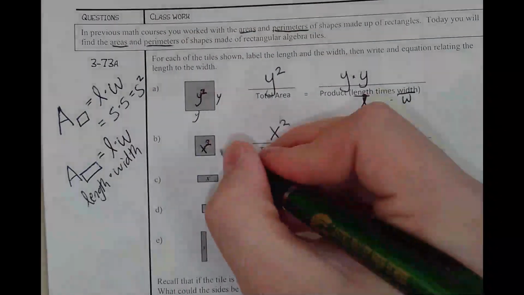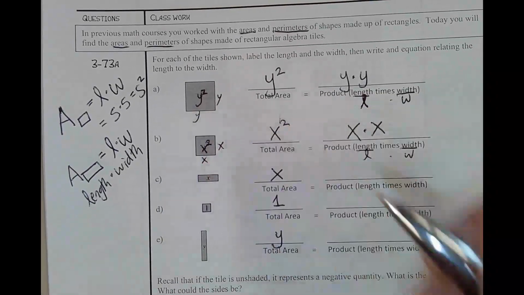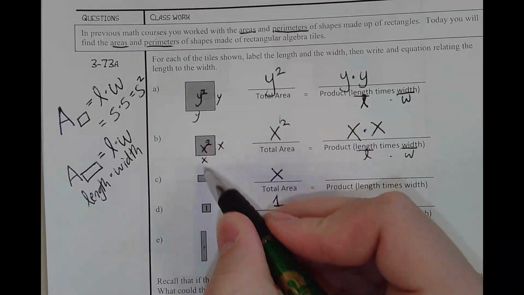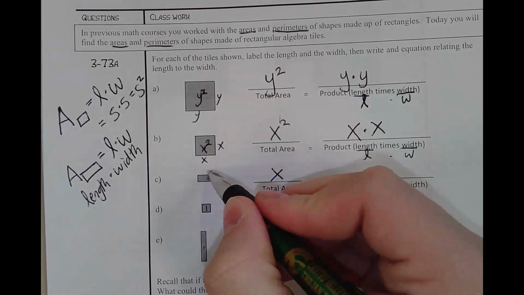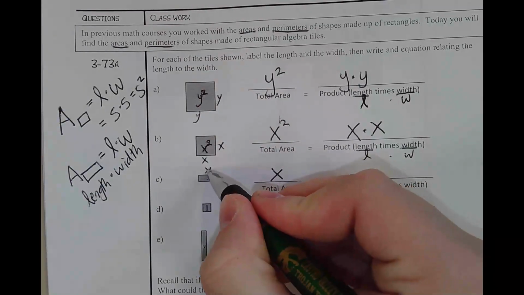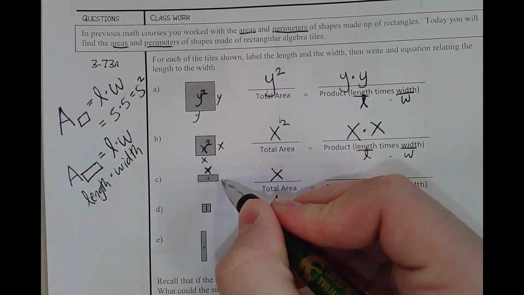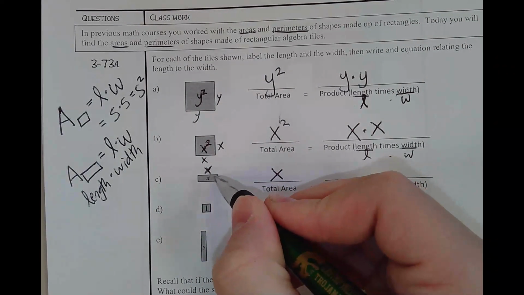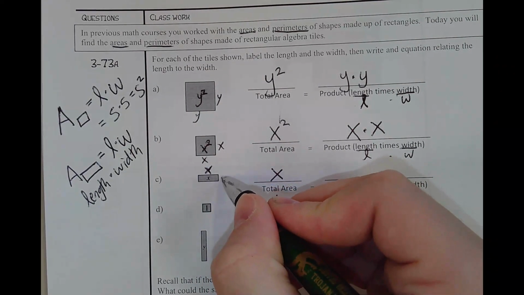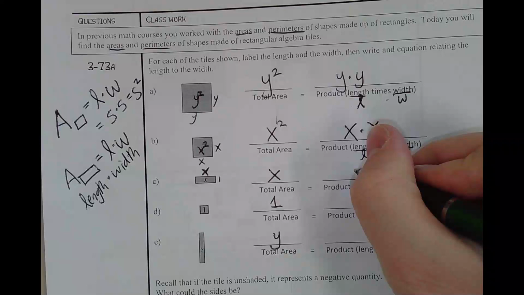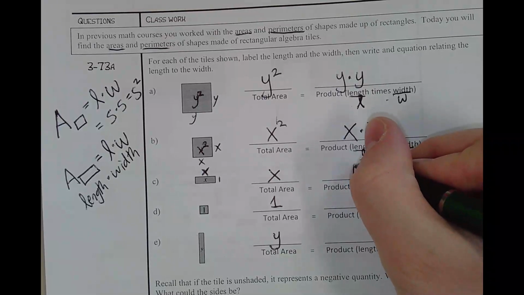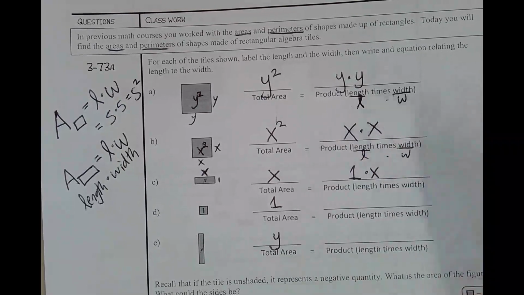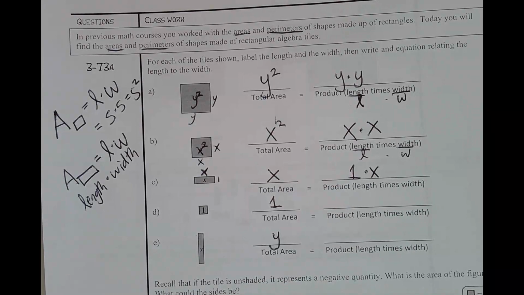The last one was x times x. Notice this is the same size since they're both x. This would be x. Now x times what? Length times width. X times what is x? 1 times x, which is just x.